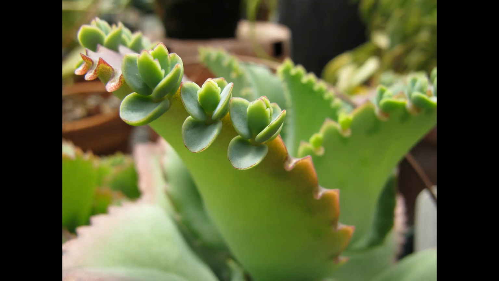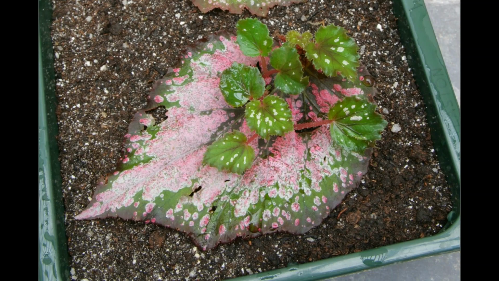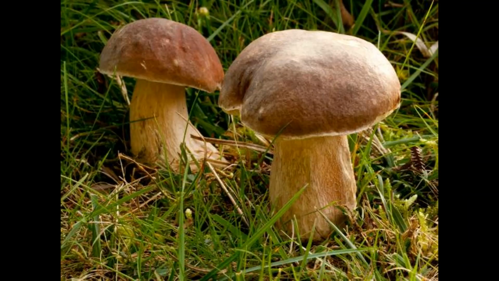Some plants like Bryophyllum, begonia, they develop buds on their leaves, and when the leaves fall on the ground, many new plants grow from the buds. Plants also grow from spores.